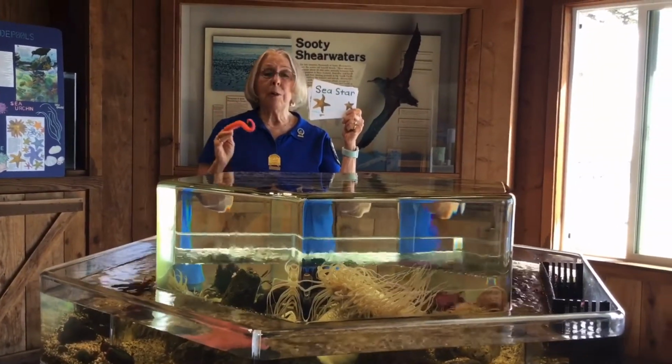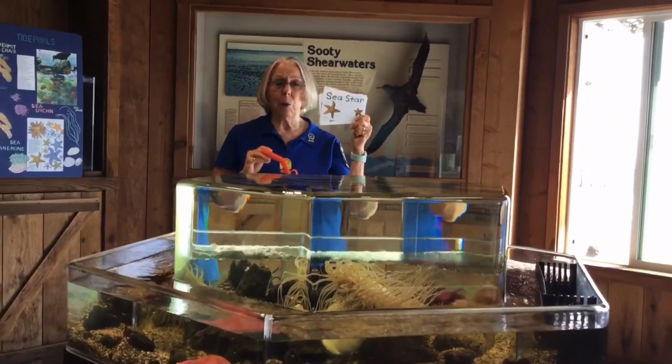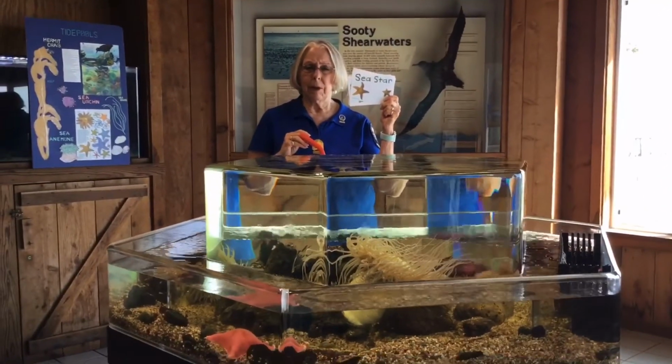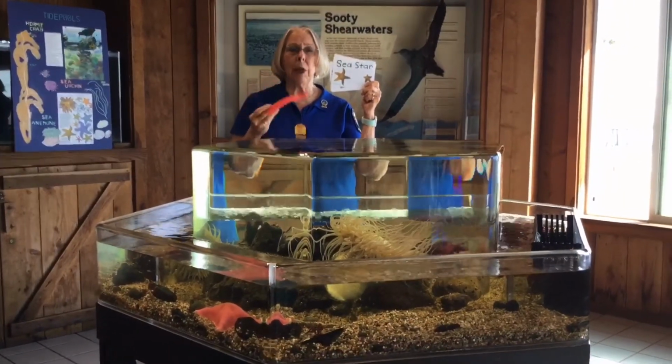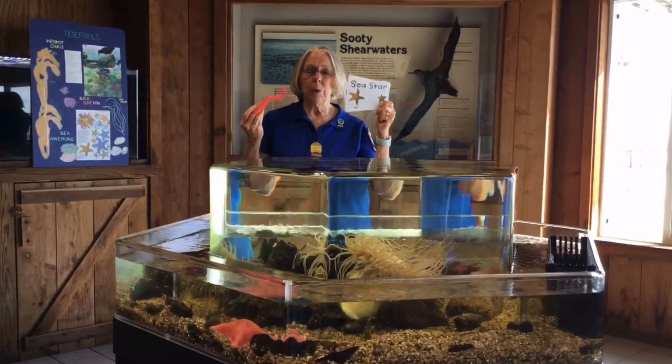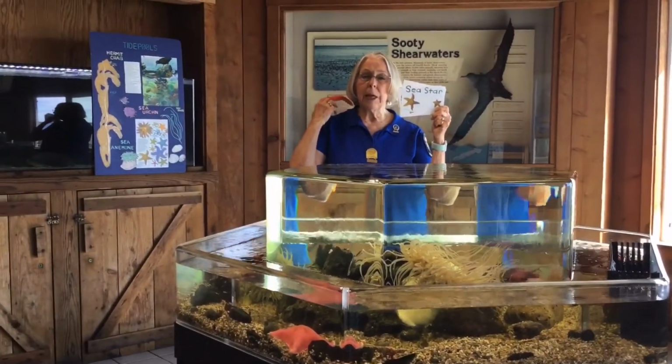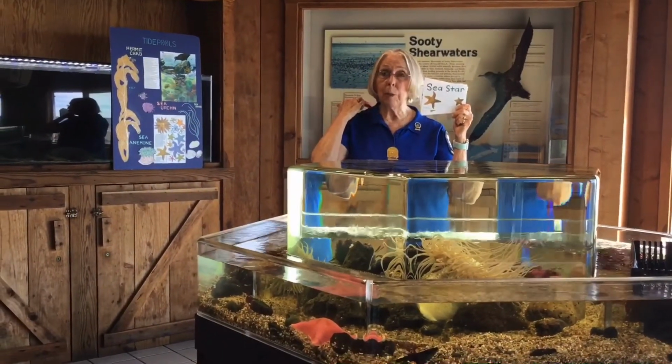The sea star breathes through its back. What do you breathe? That's right, through your lungs and mouth and nose. Well, the sea star breathes through its gills on its back. It looks a little bit like fur.